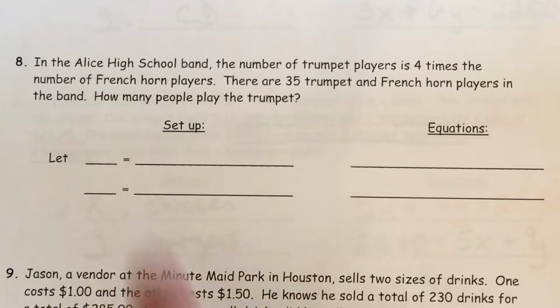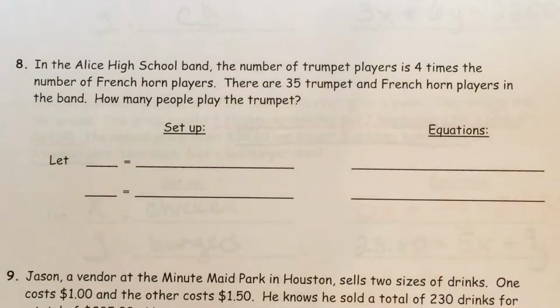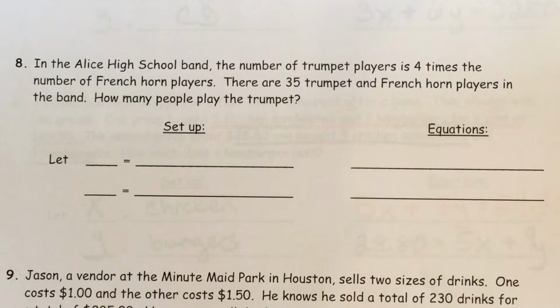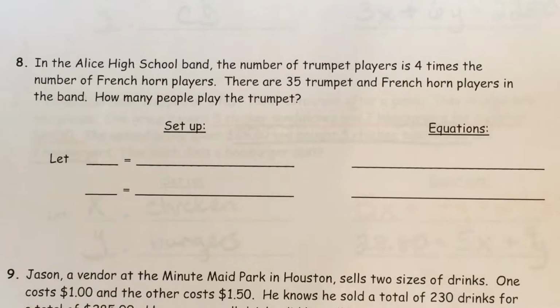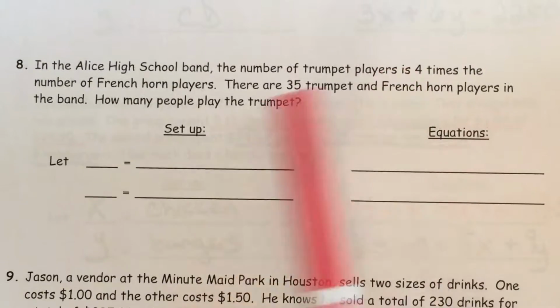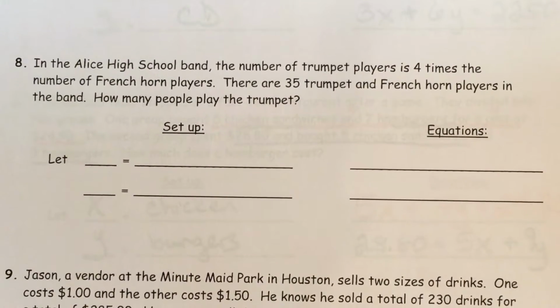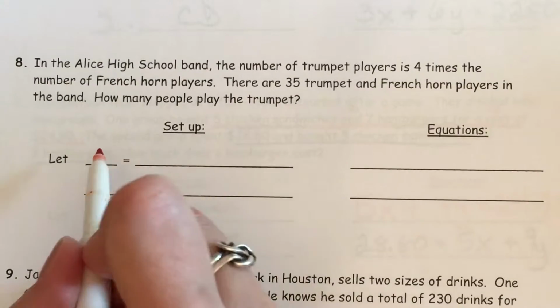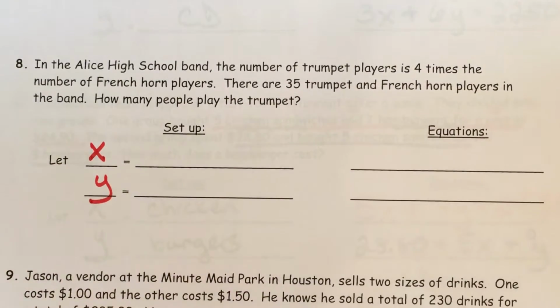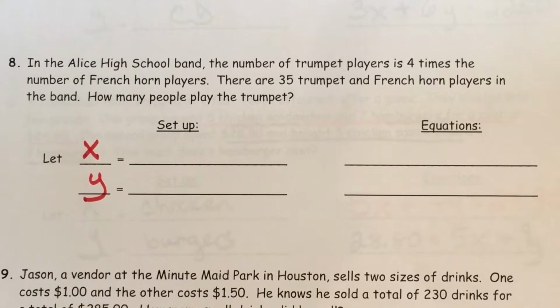Exercise 8. In the Alice High School Band, the number of trumpet players is 4 times the number of French horn players. There are 35 trumpet and French horn players in the band. How many people play the trumpet? So what are the two things being compared in this particular situation? Is it the band?